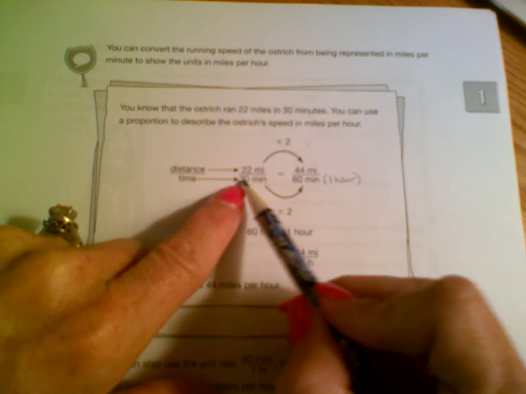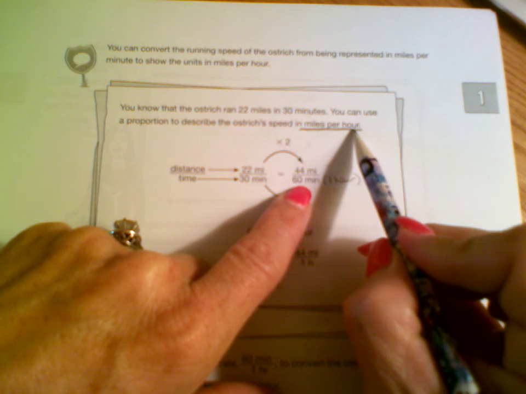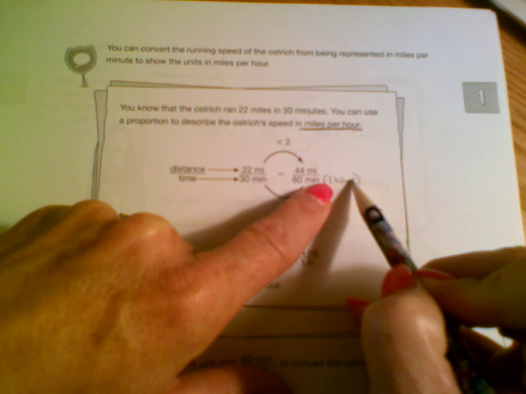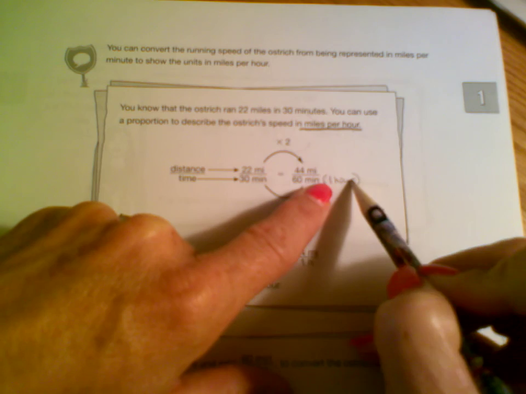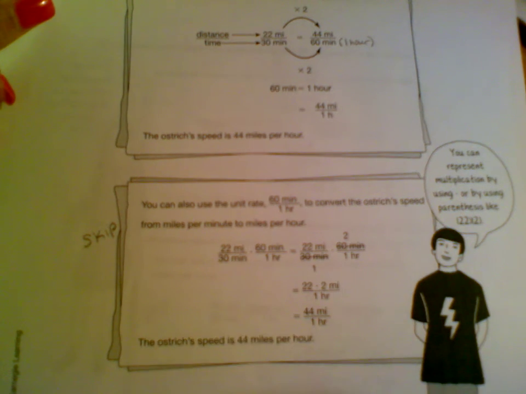When you get to page 27, what I want to point out here is they're taking 30 minutes and they're scaling it up to find miles per hour, but we know that 1 hour is 60 minutes. So right here, 60 minutes, this is 1 hour. So make a little note of 1 hour. We are going to completely skip this, so you don't even have to look at this box here.